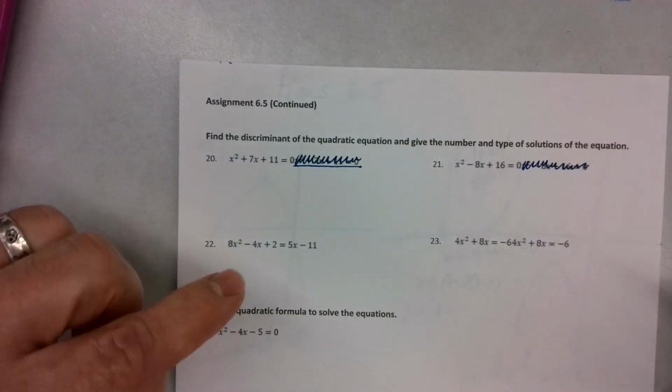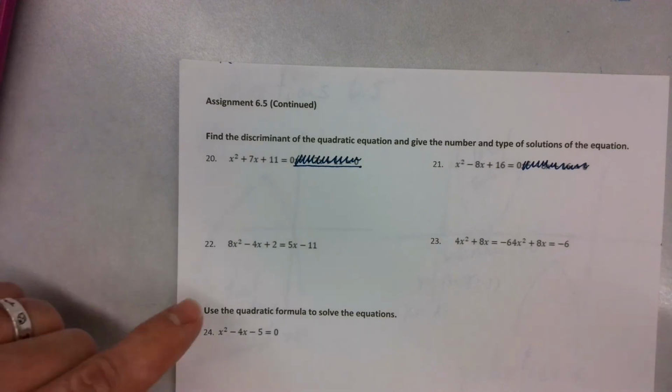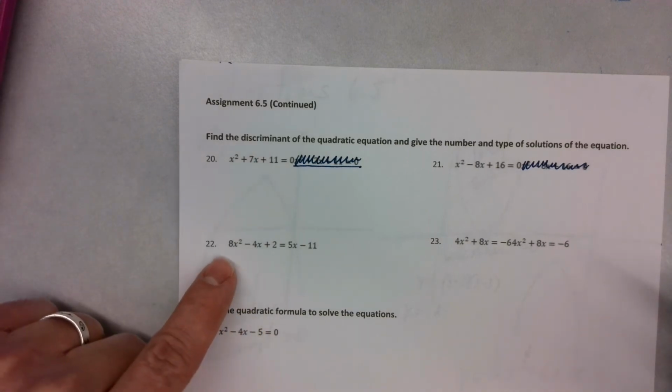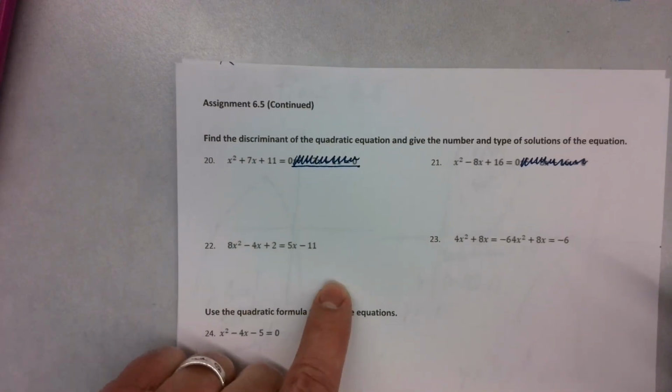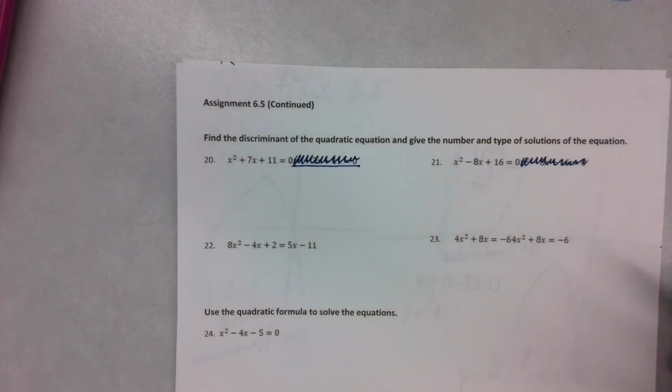Okay, so I ran into this on another assignment. I went through and I thought I'd fixed them all, but apparently I missed these. So I would say this one, though, is good. So I can minus the 5x, add my 11, make it equal 0, then do it.